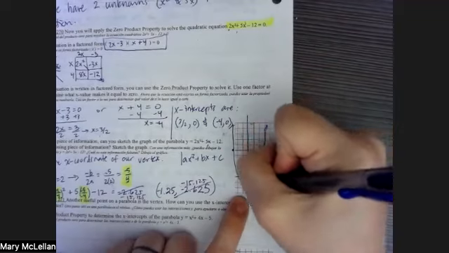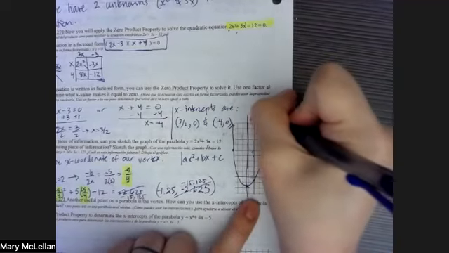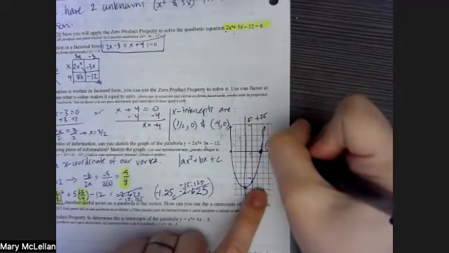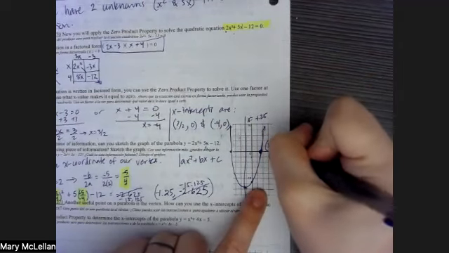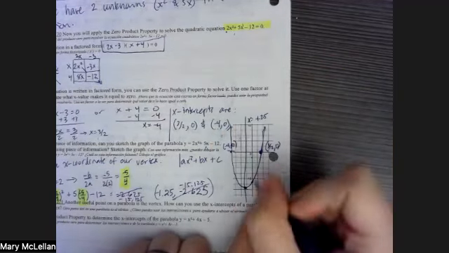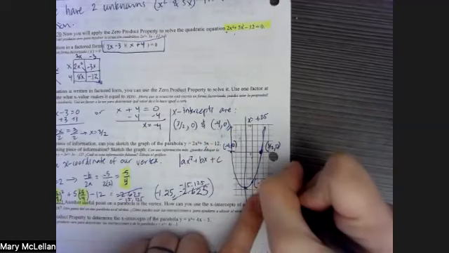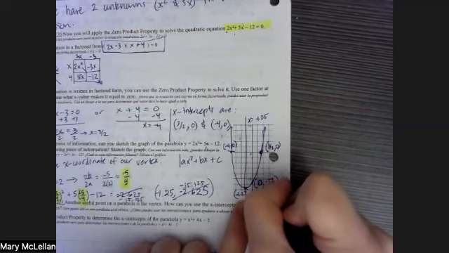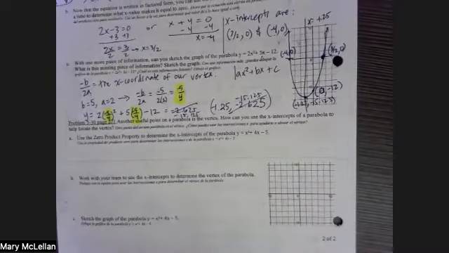Okay. So my line of symmetry is that x equals negative 1.25. One of my x-intercepts is at 3 halves, 0. Another x-intercept is at negative 4, 0. Y-intercept is at 0, negative 12. Vertex is negative 1.25, negative 15.125. Okay, looks like we have enough time to finish this one.